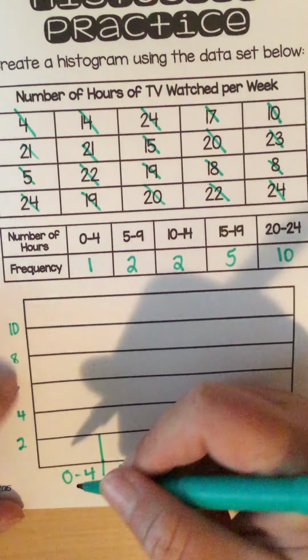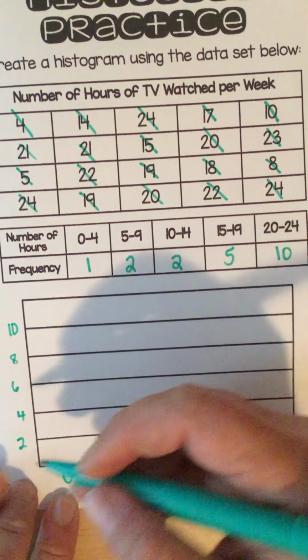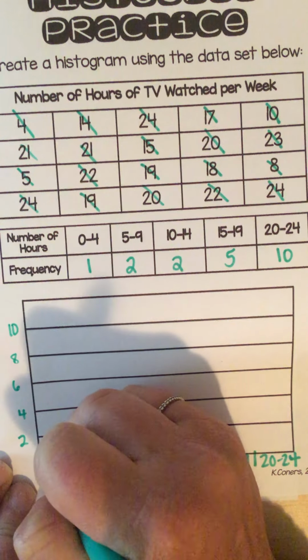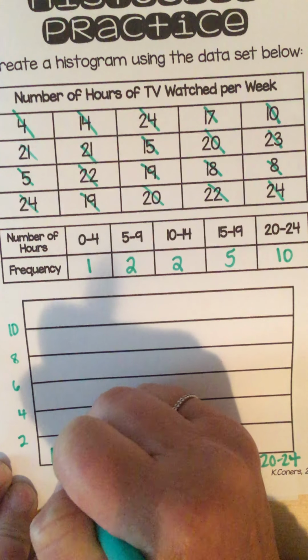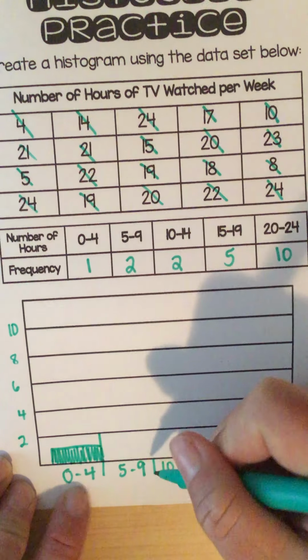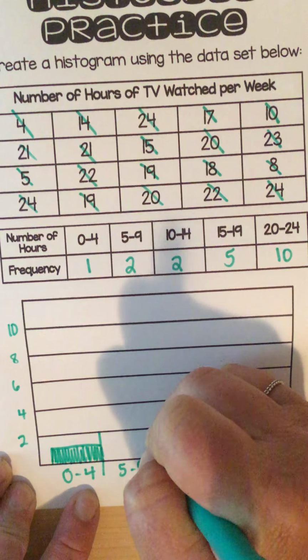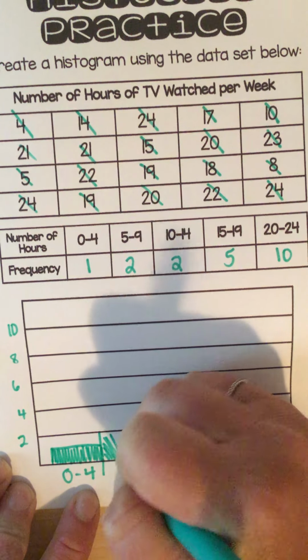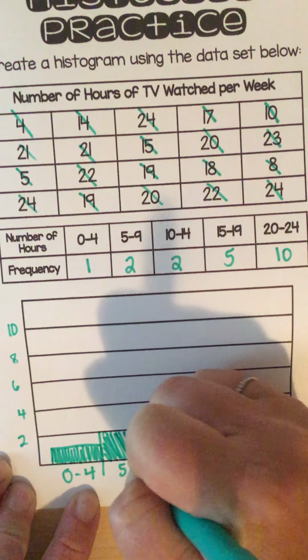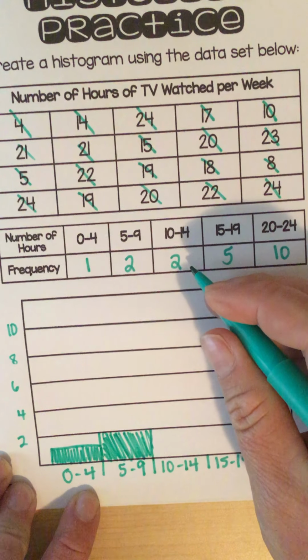So we have 2, 4, 6, 8, 10. Okay? So then 0 to 4, we had 1. So that's going to go about halfway. And obviously it's not going to be perfect. So that is 1. All right, 5 to 9, we had 2. 10 to 14, we had 2.